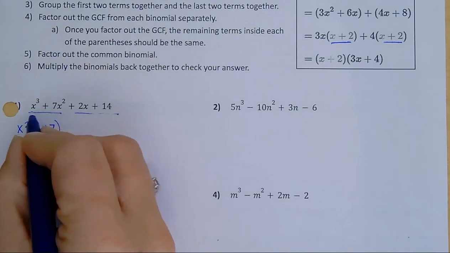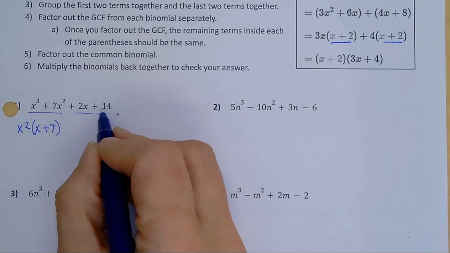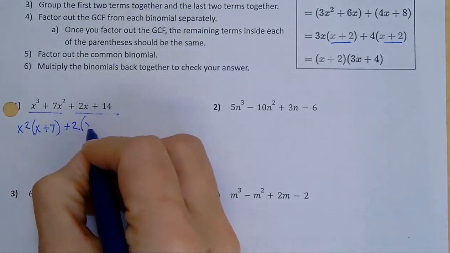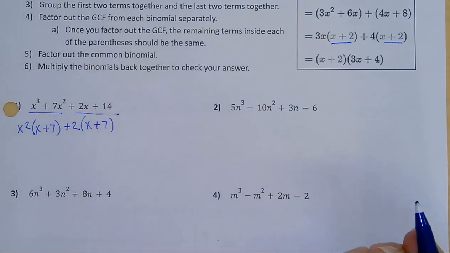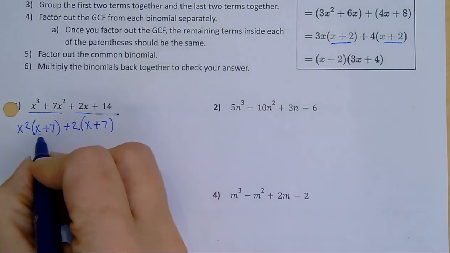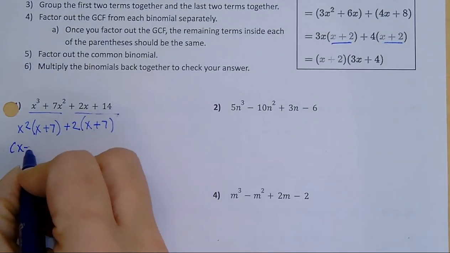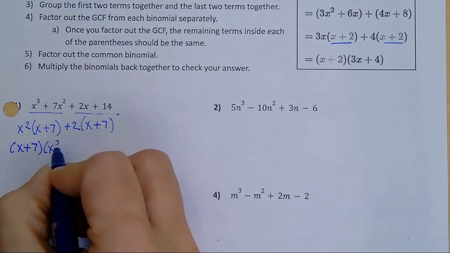I've just done my first two. Now I'm going to group my second two and see what I can pull out. I'm going to pull out a 2, and so 2x divided by 2 leaves me with x. 14 divided by 2 leaves me with 7. Now I see that I have a common binomial, x plus 7. I'm going to pull that out, and I'm left with x squared plus 2.